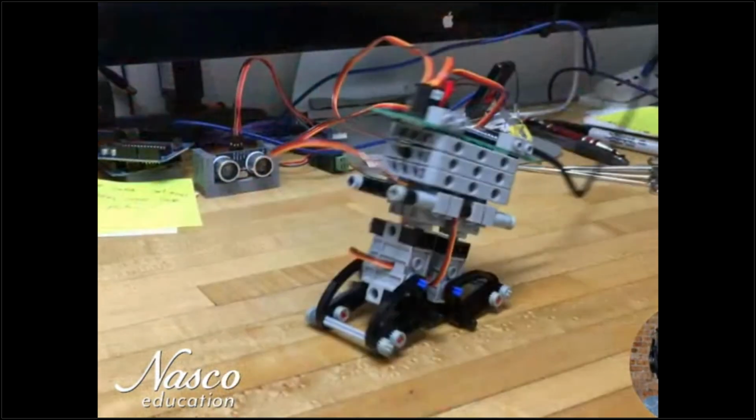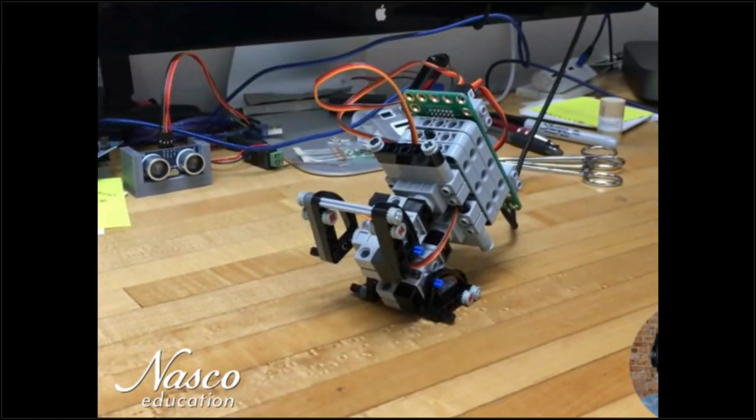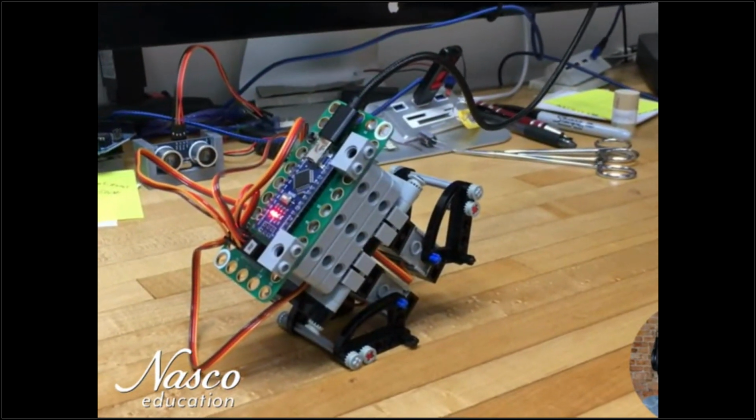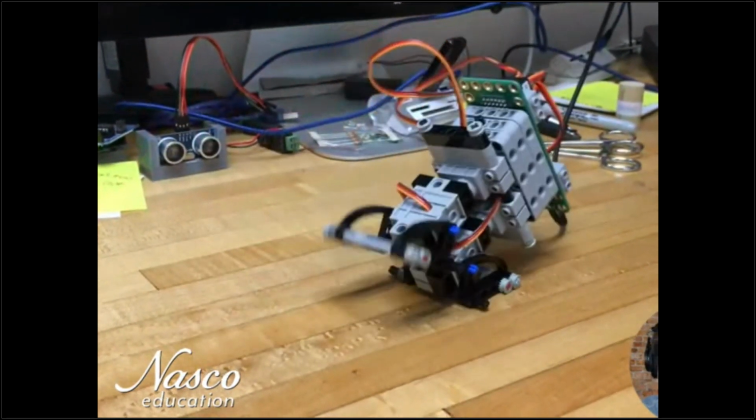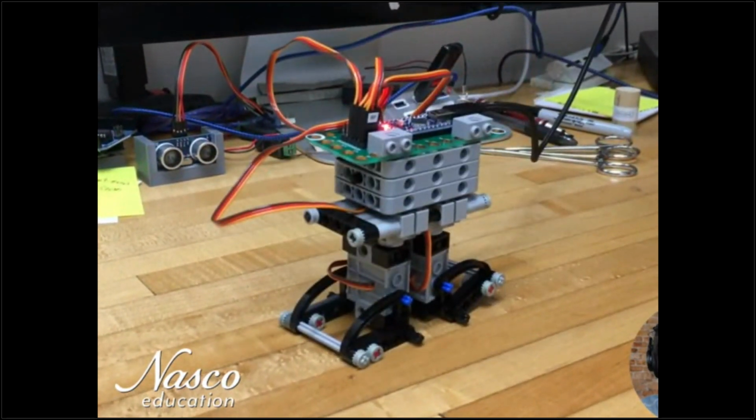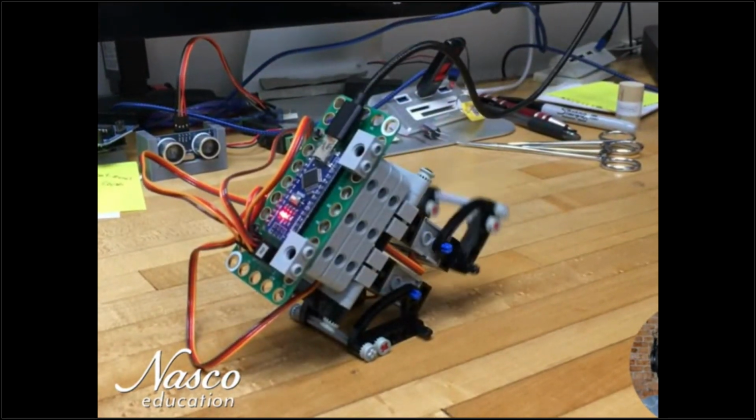Now, again, students can add on to this too. If you want to, say, try to get a distance sensor on there, that was going to be our next thing to do. So you could shuffle forward, stop, and turn, basically like our little wheeled robot, but in a much more awkward way.